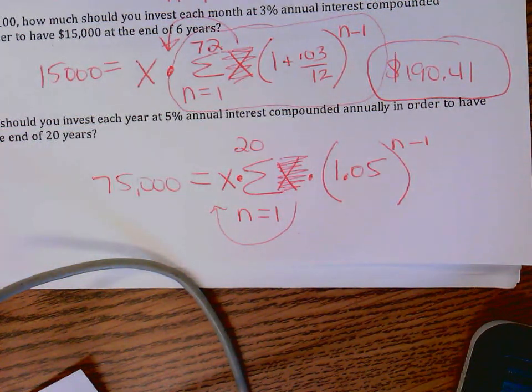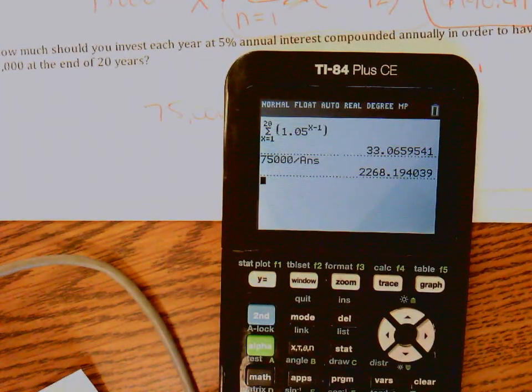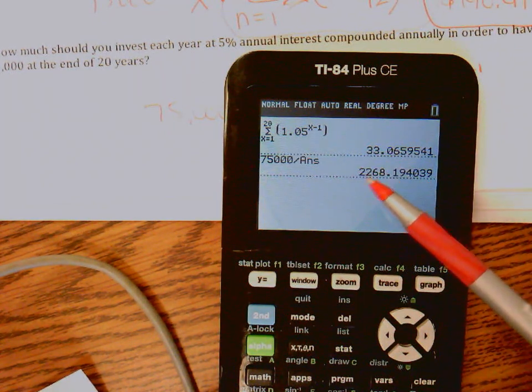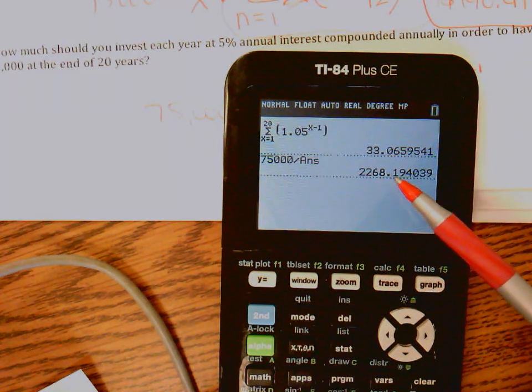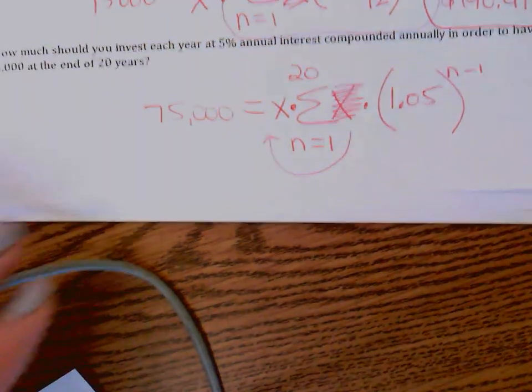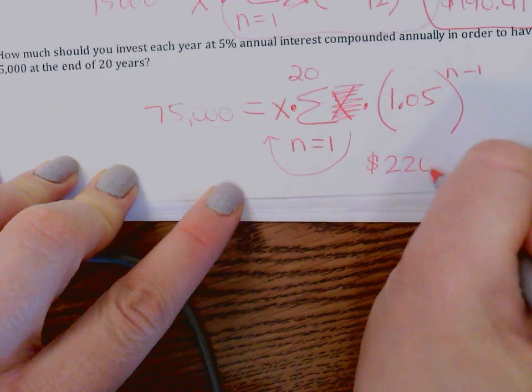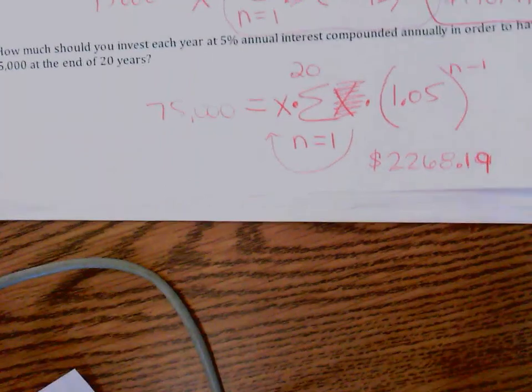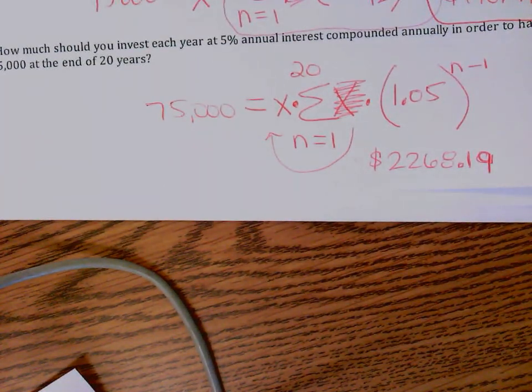Make sure to actually do the last step of taking 75,000 and dividing by that value. So from my initial number, 33, that's what I took 75,000 and divided by, and I got 2,268 and then 19 cents, or if you want to round up to 20 cents, because there's this decimal over here. I would accept either as the correct answer. 2268.19. If you really needed to have 75,000, you better put in that extra penny so that you don't end up short a few pennies at the end.